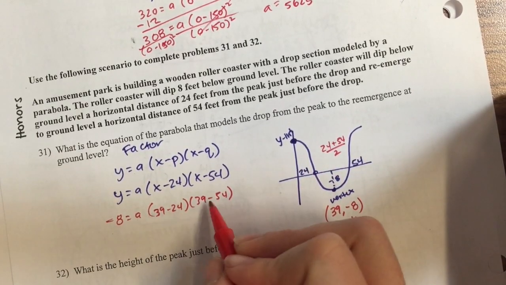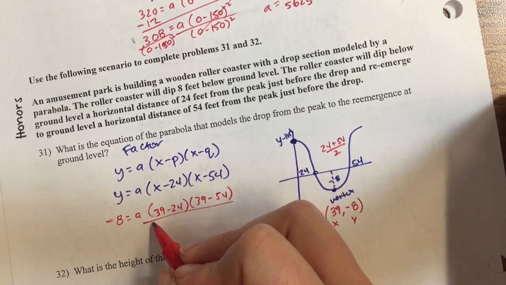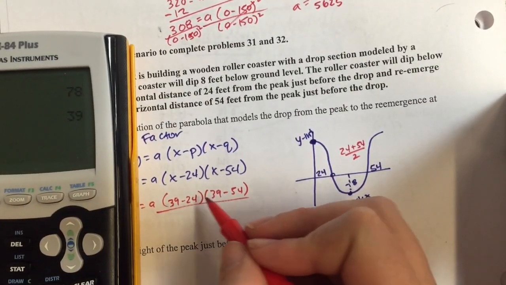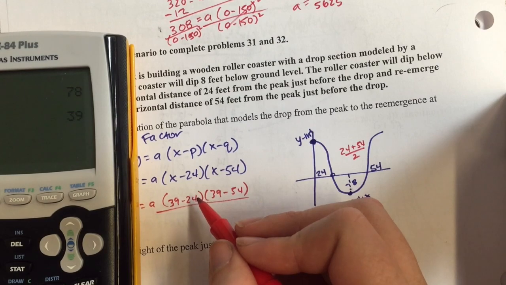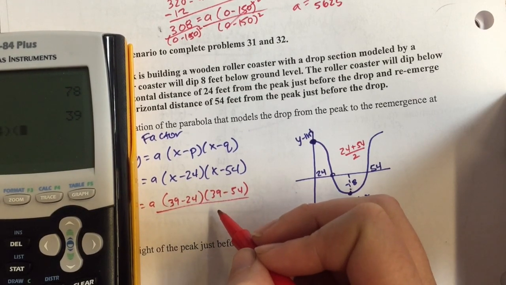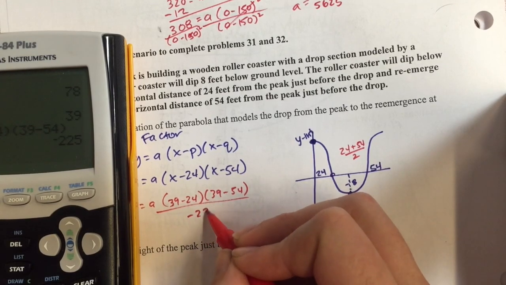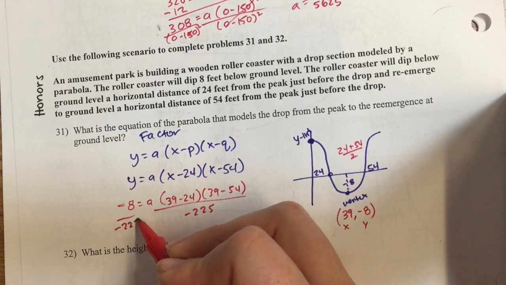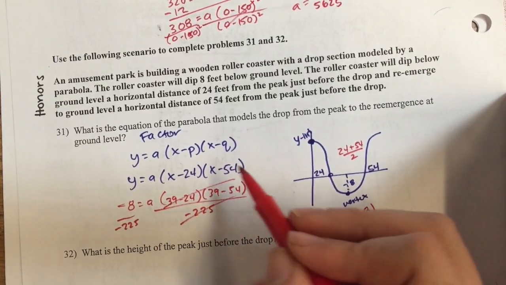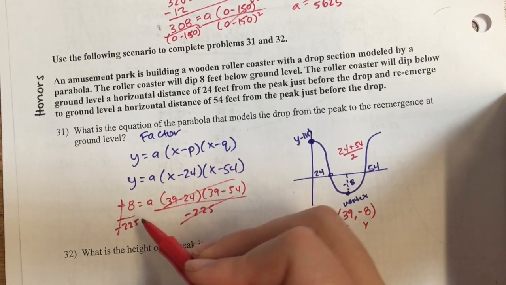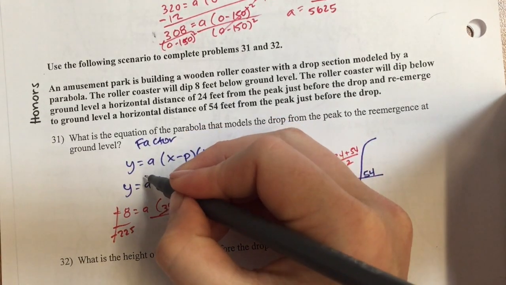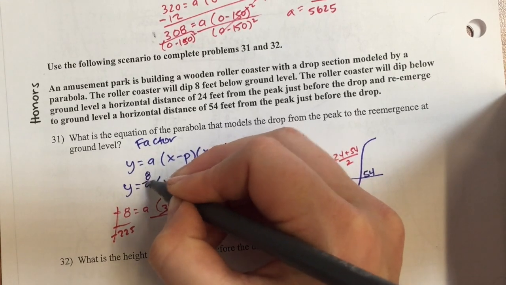And then to get a alone, I would have to divide by whatever this total is. I'm just going to enter it in to calculate it. 39 minus 24 times 39 minus 54 is, that would cancel those out. Negatives would become positives.